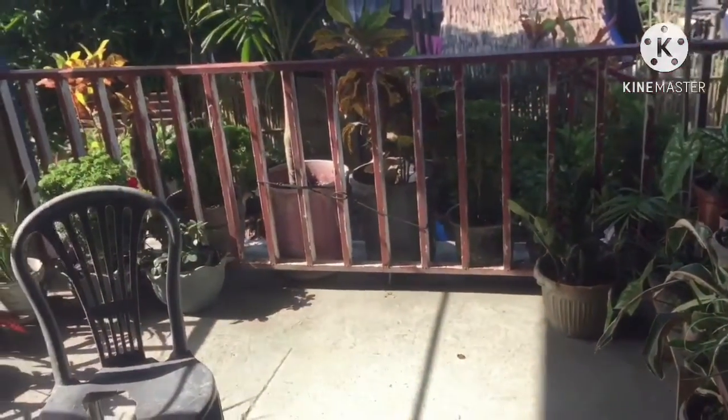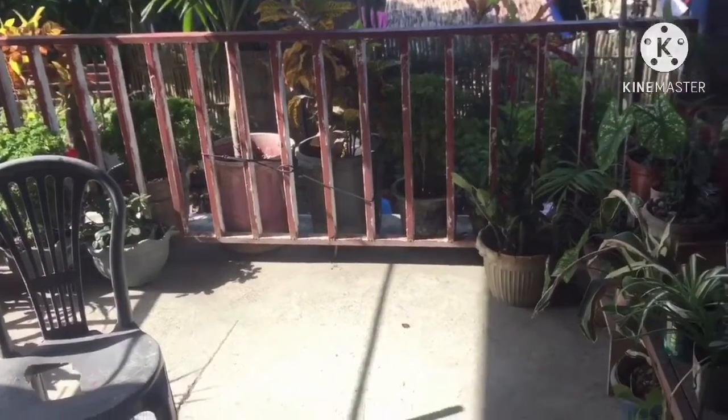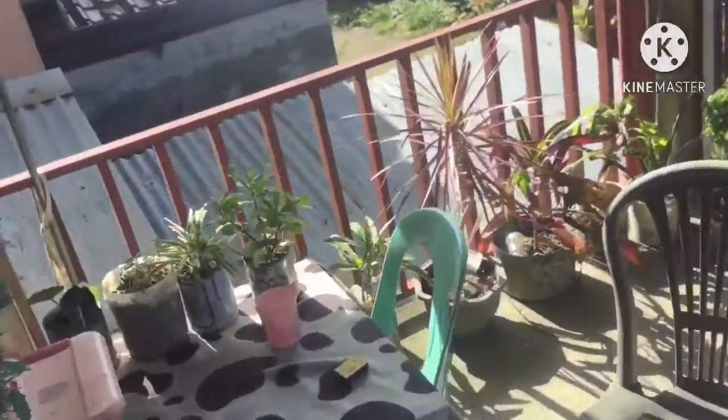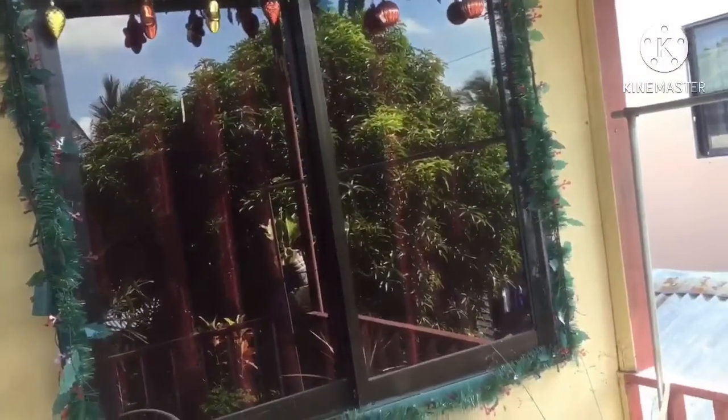I'll show you first the room and my computer. Alright, so in this part here outside my room, this is the balcony. These are my sister's plants. Balcony outside. That's the glass window. So let's go in first. So this is my room. That's the bed where I sleep.